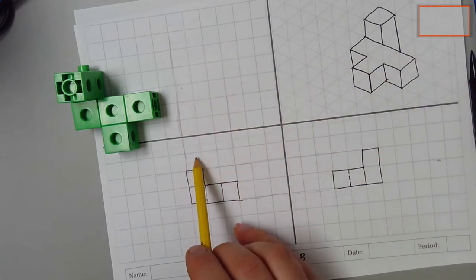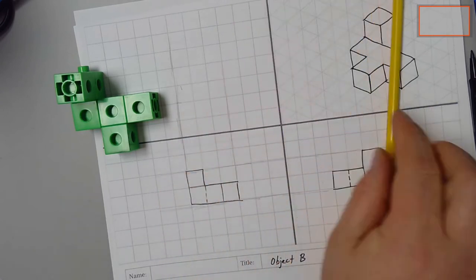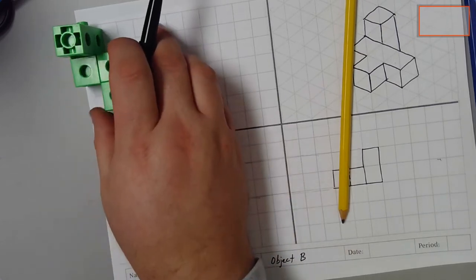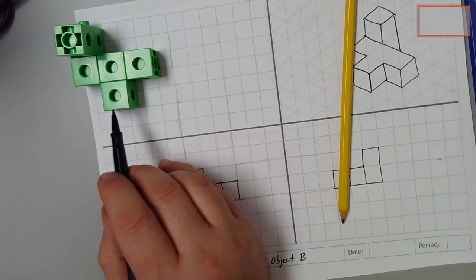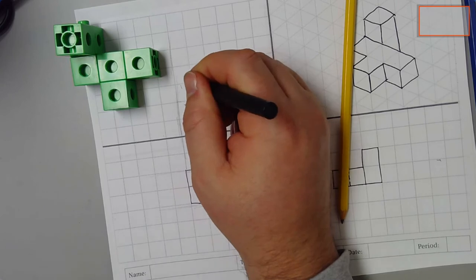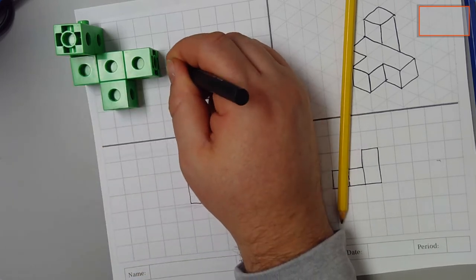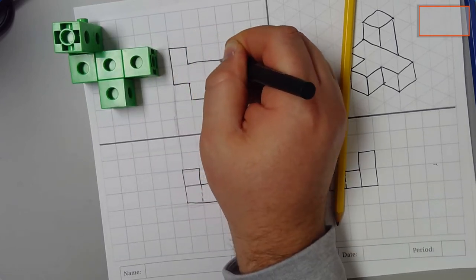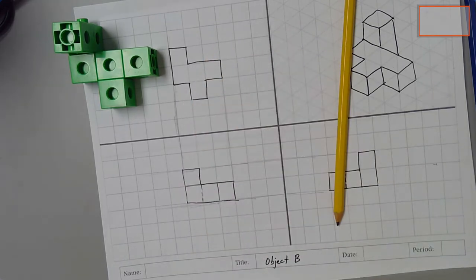And I notice that I'm 2 from the equator here, so I'm going to make sure I start. I'm just going to put a line there. That's where I'm going to start. But I notice there's nothing there, so I would actually erase that. But it starts right down here. It goes up, then over. It goes up 2. And that's what my top view looks like.